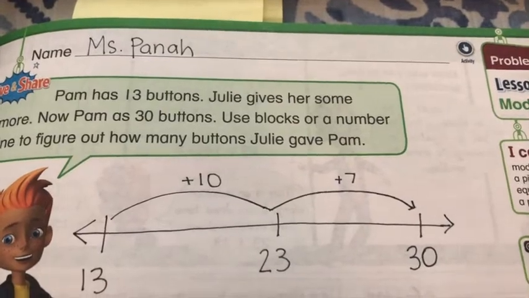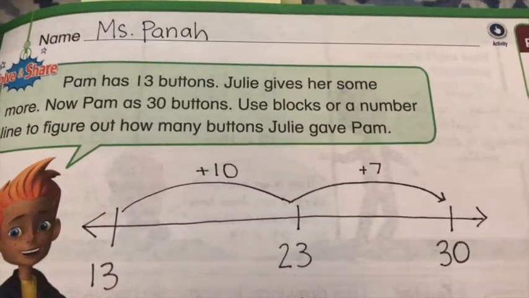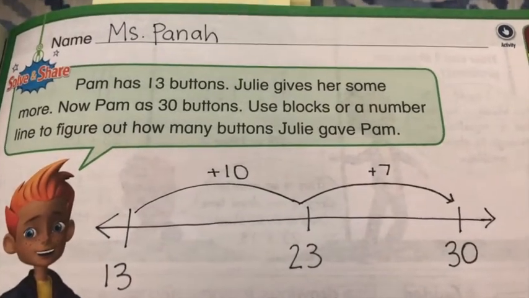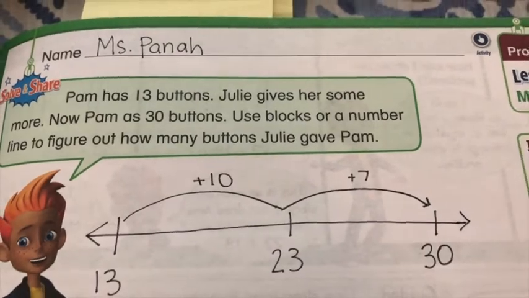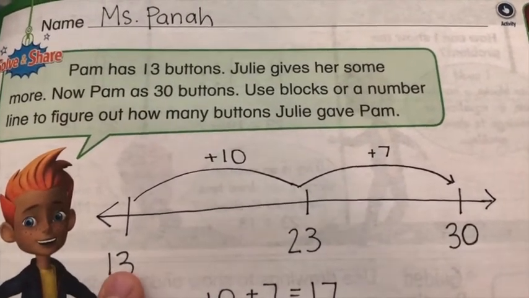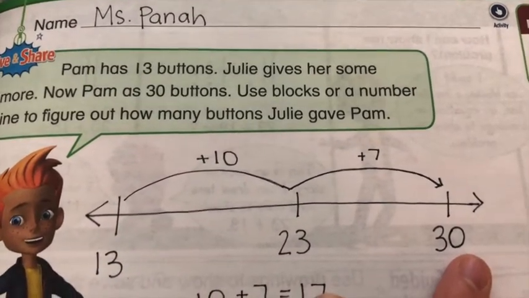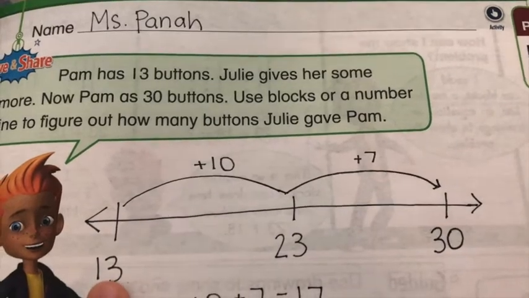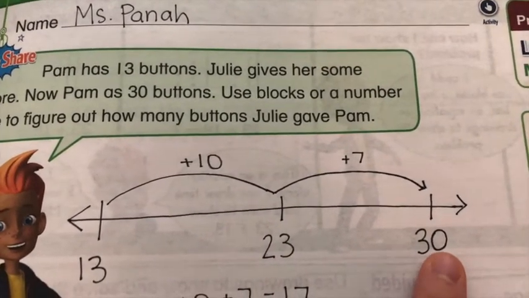Here is how I solved the problem. So, I decided to use a number line to figure out how to solve it. You could have used a lot of different strategies, but I chose to solve it using a number line. I knew that Pam started out at 13 buttons, and I knew we had to get to 30 buttons because Pam started with 13 and she ended with 30. So, here's what I did.